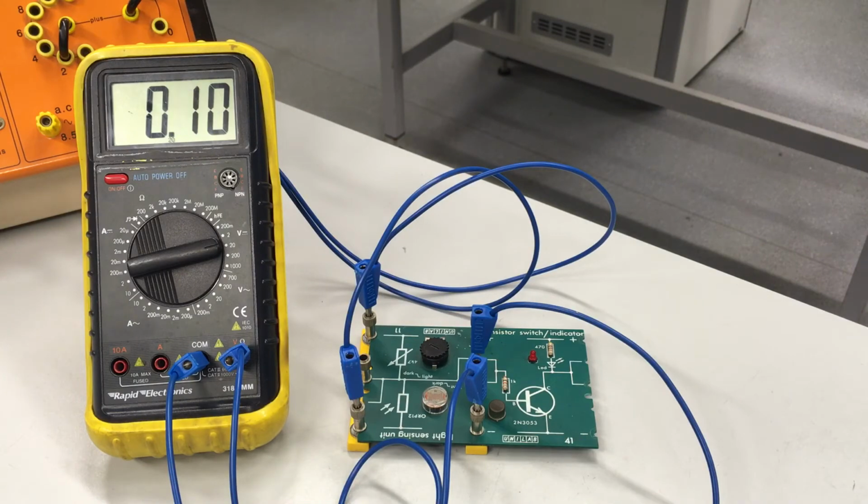Now the way I've set this circuit up is using an input device, the LDR, which we know senses changes in light level. And the little term LURD, which is light up, resistance down, obviously goes in the other direction. If the light level drops, the resistance will go up.